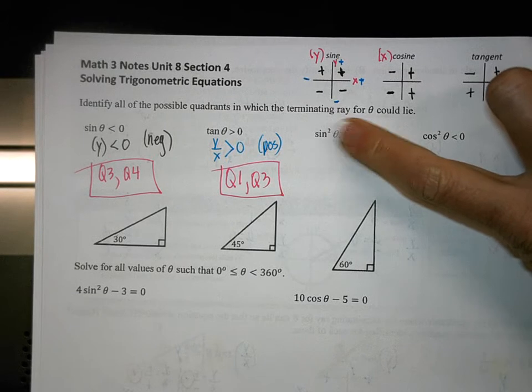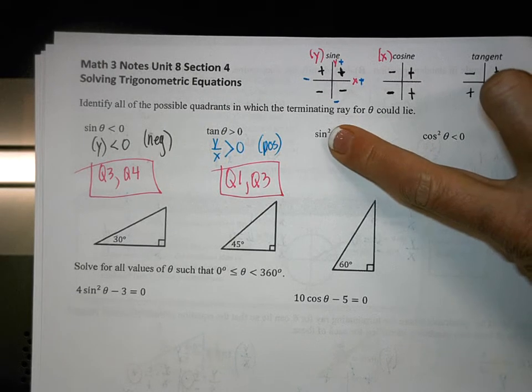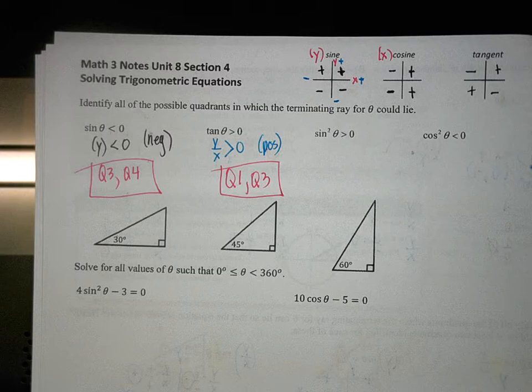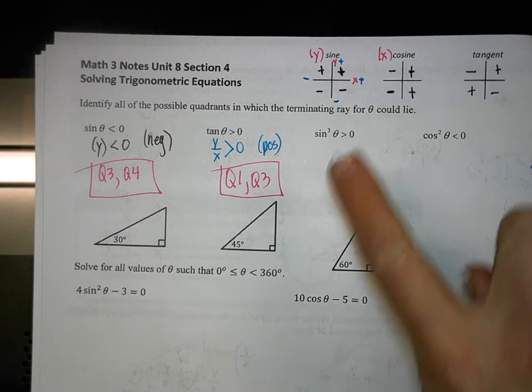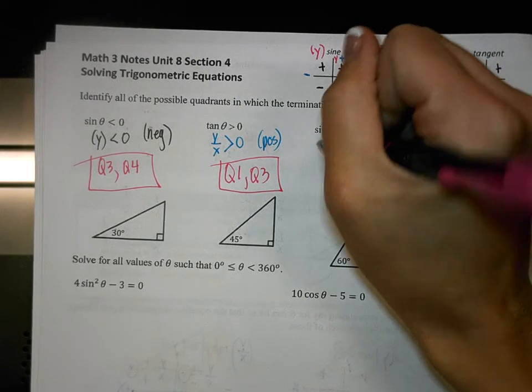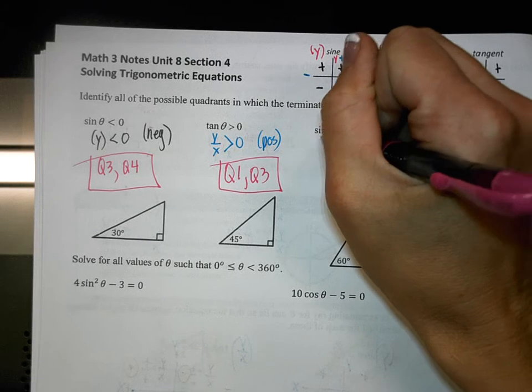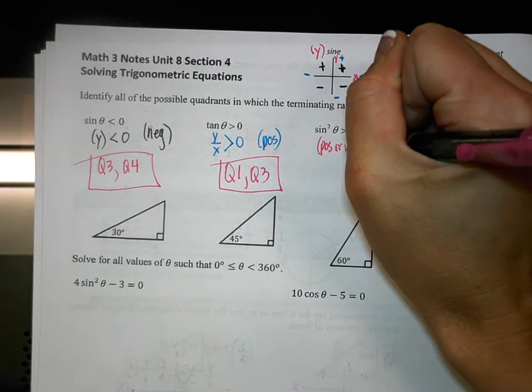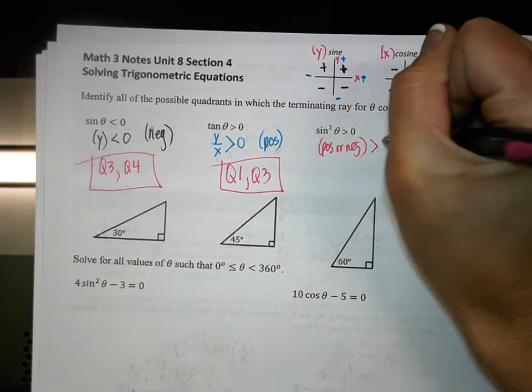This right here is saying sine squared, okay? Now, what that means is that whenever we square something, if I squared a positive number, it would become positive. If I square a negative number, it would become positive, right? A negative times a negative is a positive. So what this one is actually saying is that sine could be in all 4 quadrants. It could be positive or negative, right? So on this one, we're dealing with positive or negative and greater than 0.